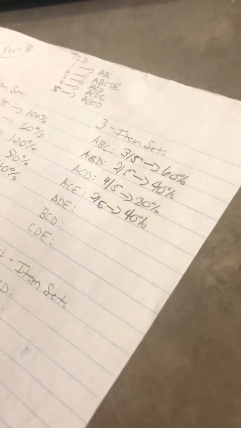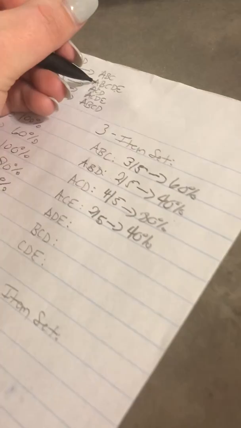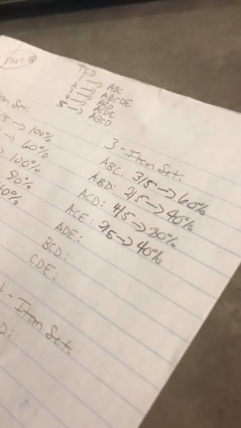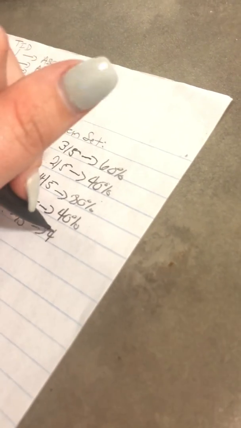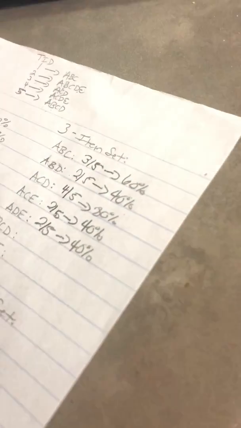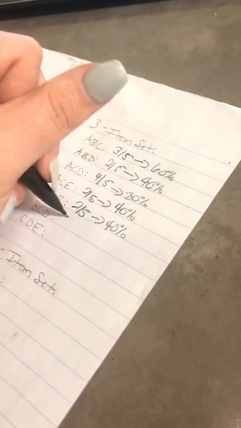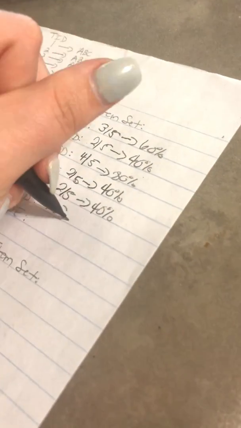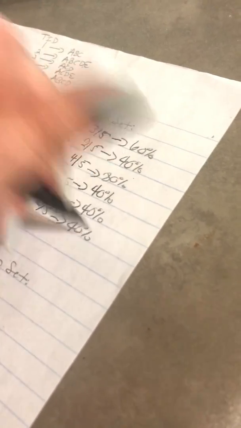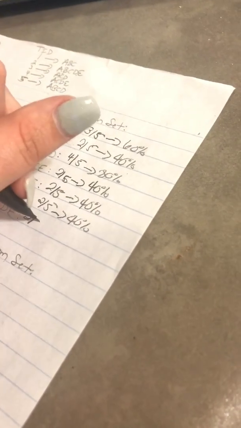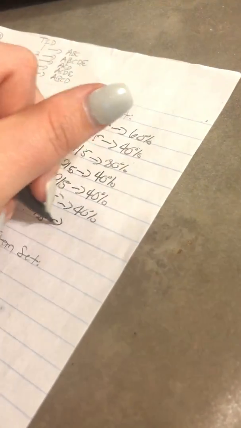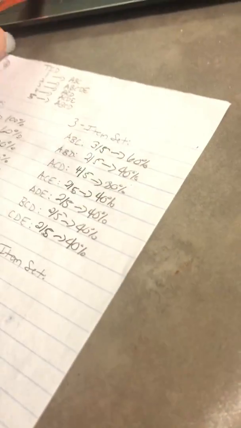ADE, 1, 2, 3. Oh no, just 2. ADE is used 2 times, so that is again 2 out of 5. And then BCD, 1, 2 as well. This is also going to be 40%. And I'm almost positive that this last one is as well. CDE, yes, is used twice, so that is 2 out of 5 item sets, and that's 40%.